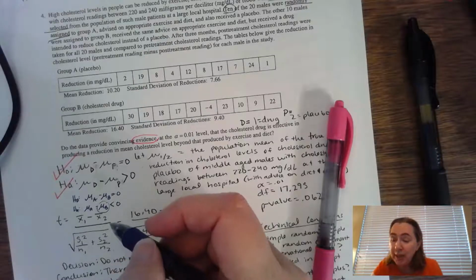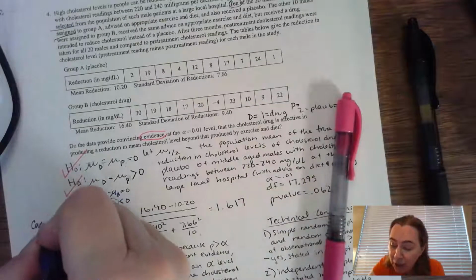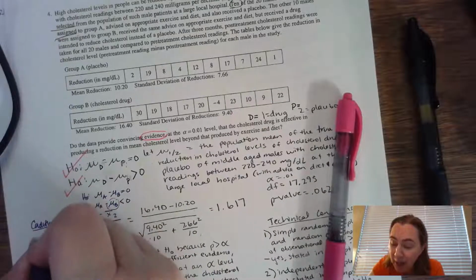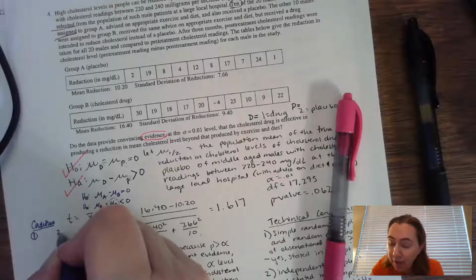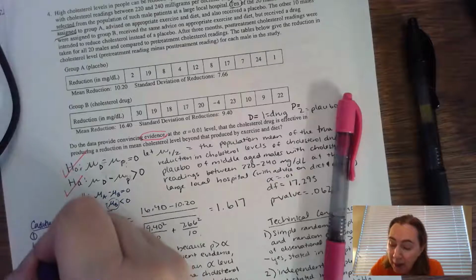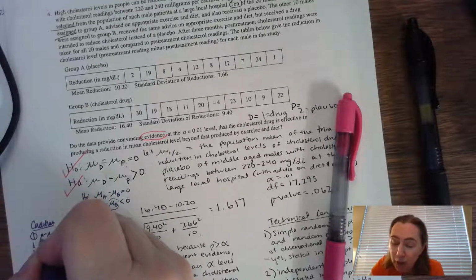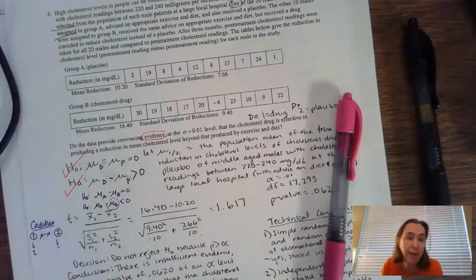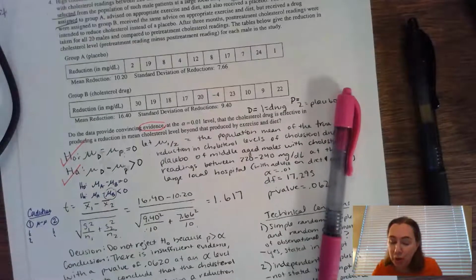So when you do your conditions, the way that I've taught you how to do them, figure out what your group number 1 is, figure out what your group number 2 is, and do your conditions underneath. Be careful which one you're going to use, choose your right subscript, okay, and go from there. So there's 2 checks so far.